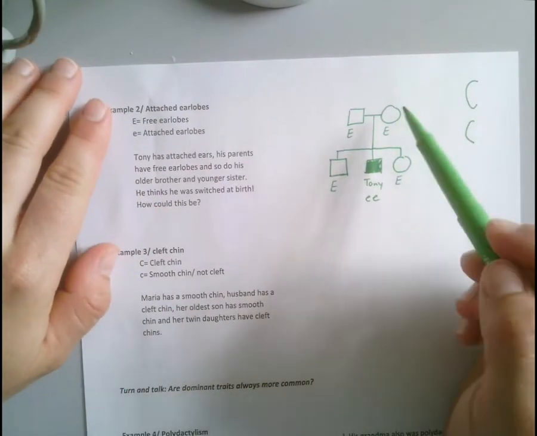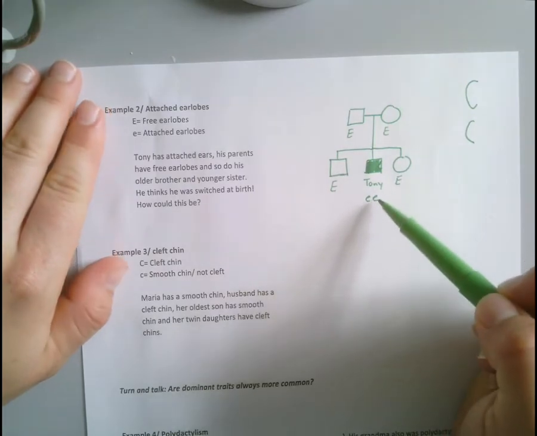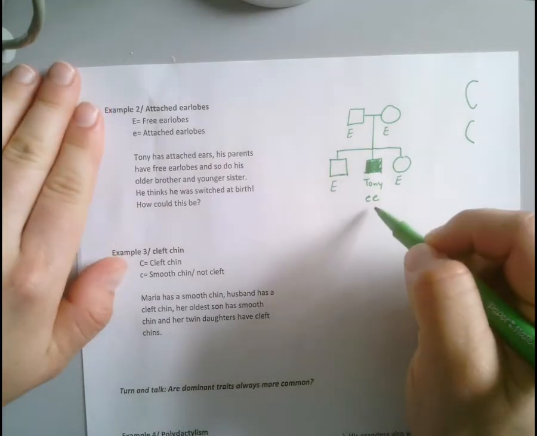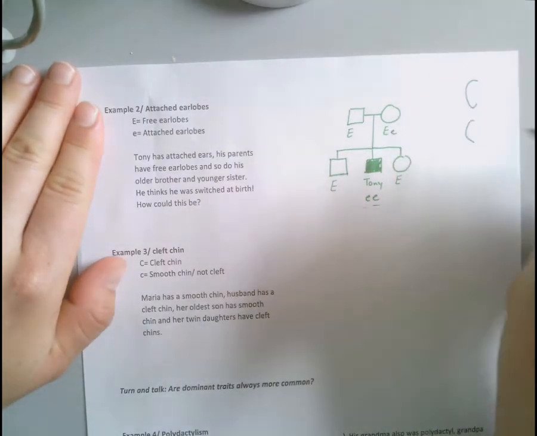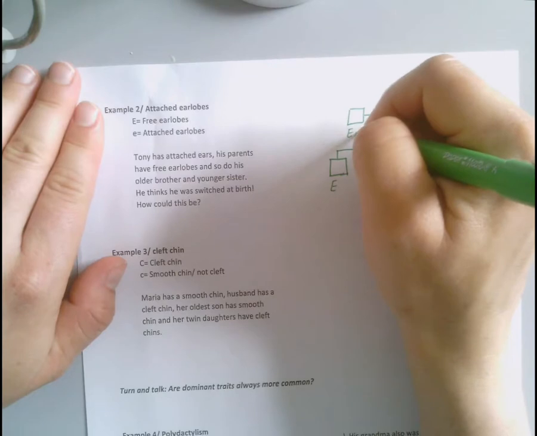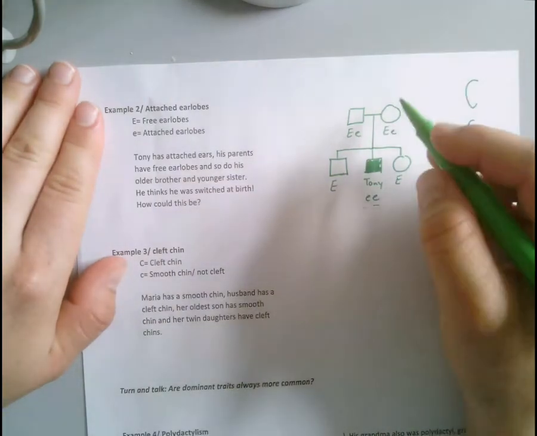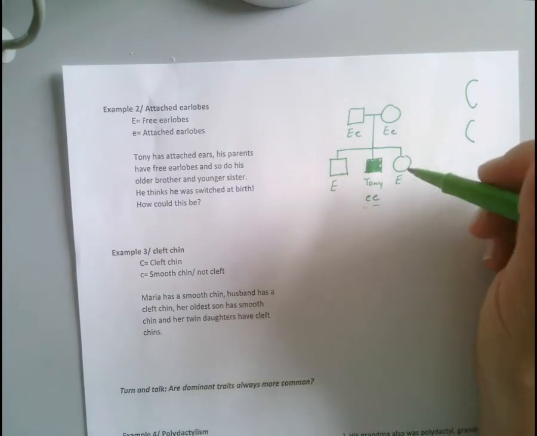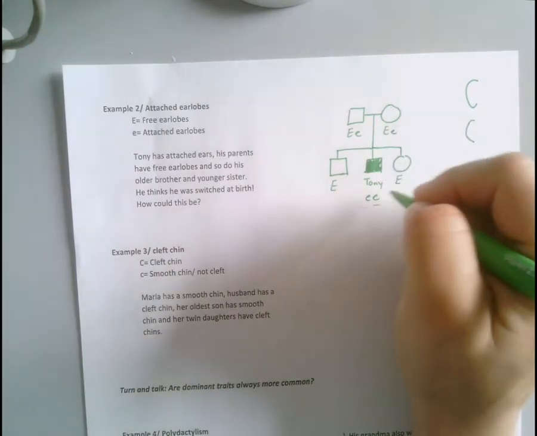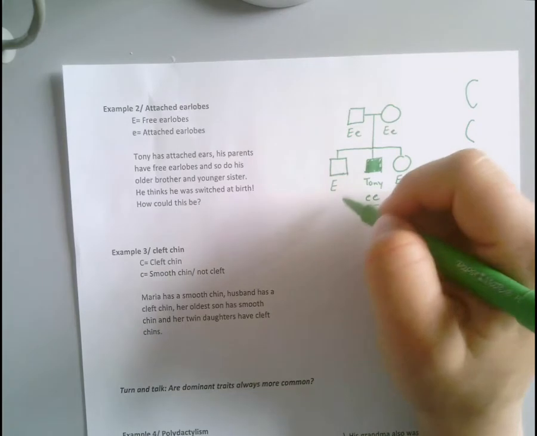But we know that Tony had the lowercase e, so this had to come from somewhere. One had to come from the mother, and one had to come from the father. That being the case, if we're looking at the siblings, we're trying to determine their genotype, we really have a couple possibilities.